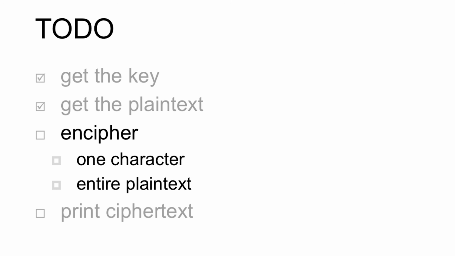Now we come to the heart of the problem, how to encipher the plain text. Well, first let's talk about how to encipher one character at a time, and then we'll address how to iterate over the entire plain text. I've written some pseudocode for the Caesar problem. I encourage you to write your own as well. It might not look identical to mine, and that's okay, as long as the general idea is the same.